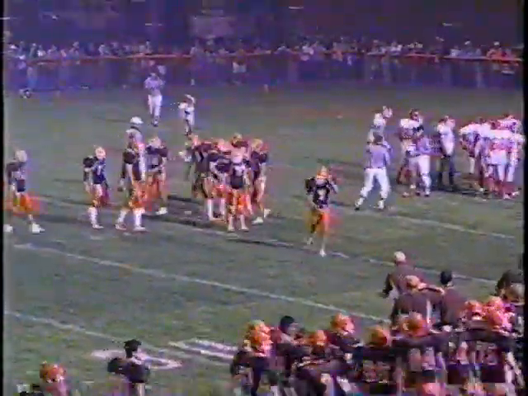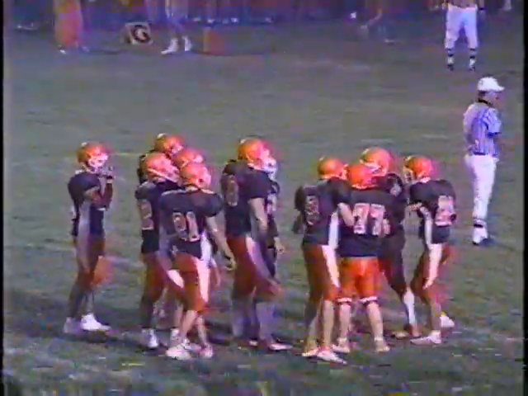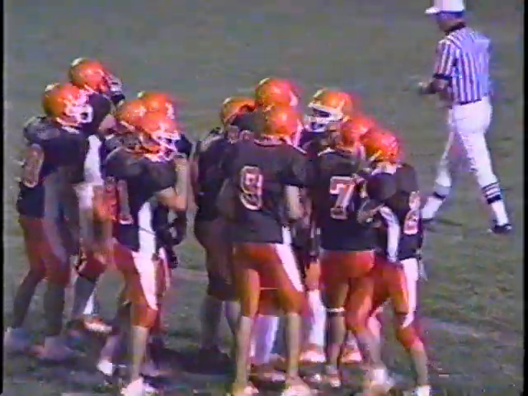Buckeyes 2nd down and 10 at the Trimble 29. Jay Edwards at quarterback. Hands it off. David Jolly with some running room. David Jolly still on his feet. He takes it down inside the 15 to about the 11. Maybe the 12. About a 17-yard gain for David Jolly. They will mark it at the Trimble 12-yard line.